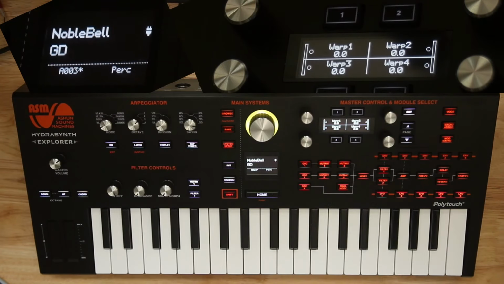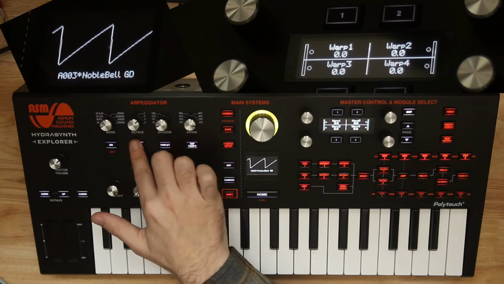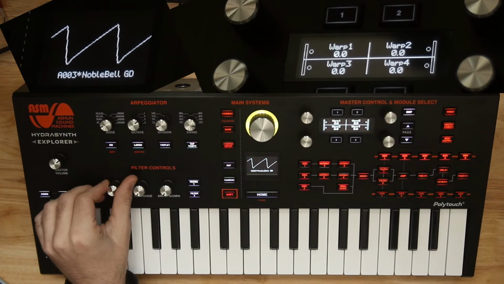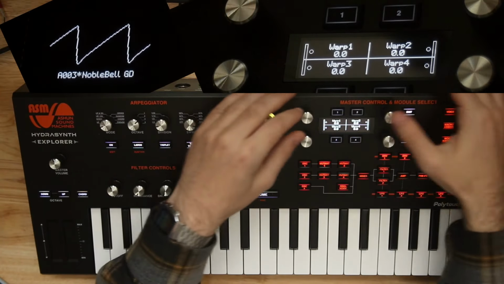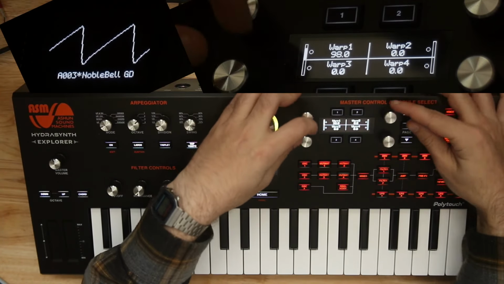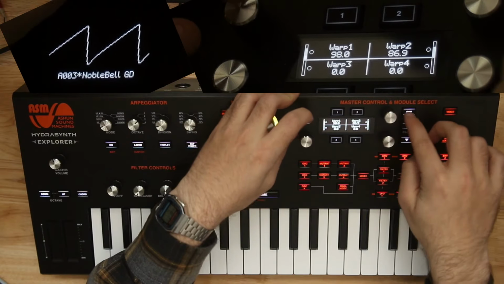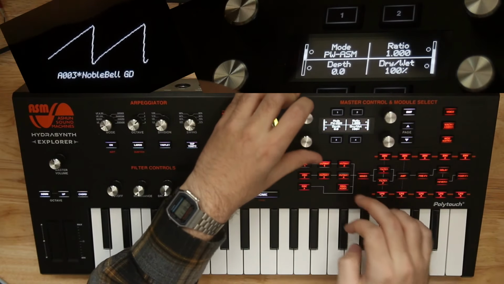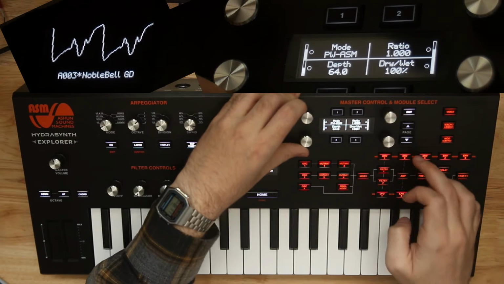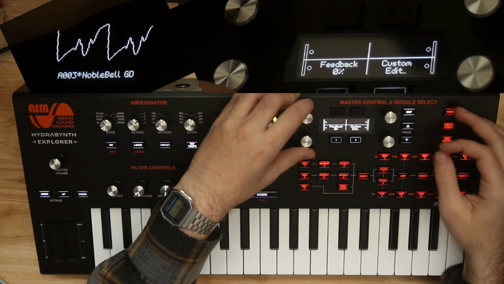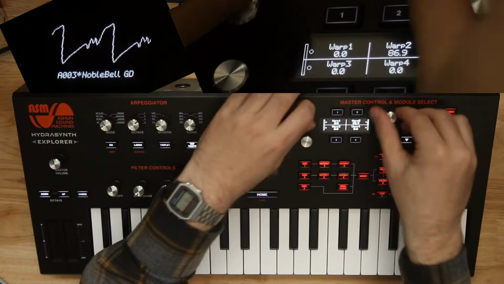Okay, so let's go back to sawtooth, something we know, and I'm going to go down to page 2 here at custom edit. I'm going to latch that, filter it a little bit so it isn't so grating, and I'm going to change these different warp points. Oops, I am at no depth. So here's 64 depth. You can already see some changing.